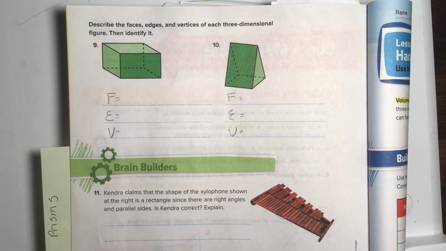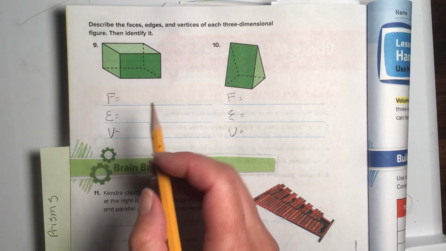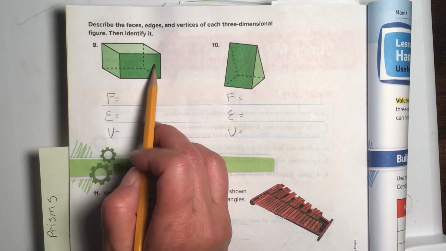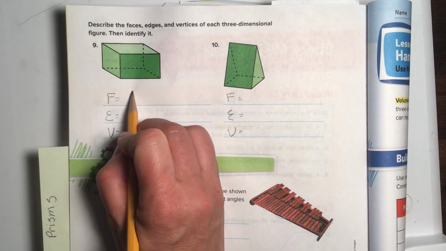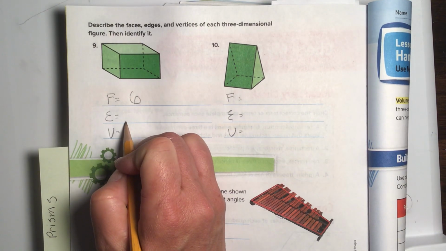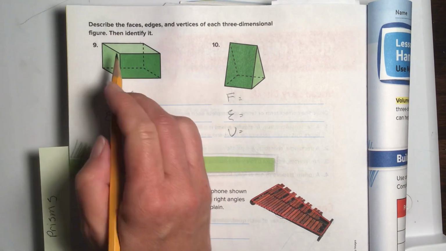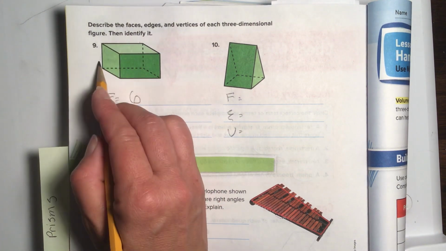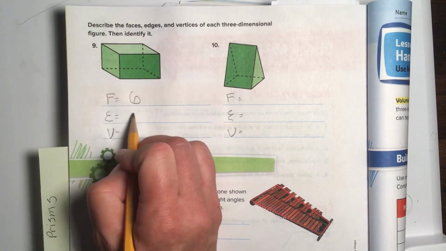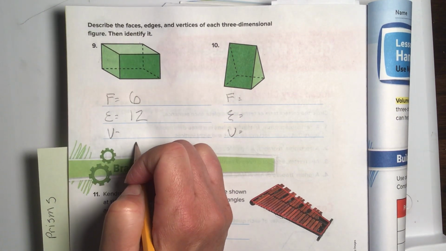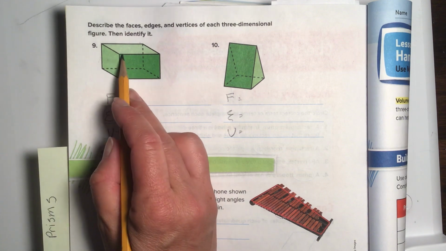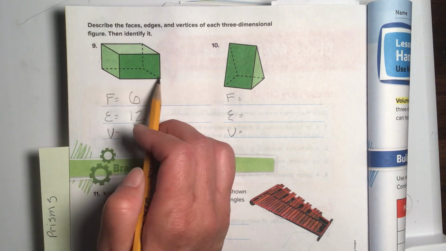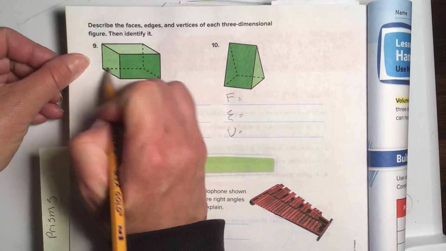Faces, edges, and vertices. So if I'm looking at this figure, it has 6 faces. 1 in the back, 2, 3, 4, and then the top and the bottom, 5, 6. Edges: it has 12 edges. 1, 2, 3, 4, 5, 6, 7, 8, 9, 10, 11, 12. And vertices, or corners, where at least 2 to 3 edges meet, we have 8. 1, 2, 3, 4, 5, 6, 7, 8.